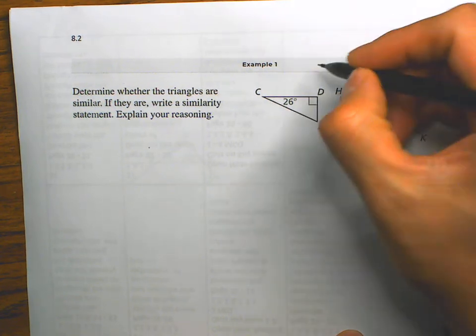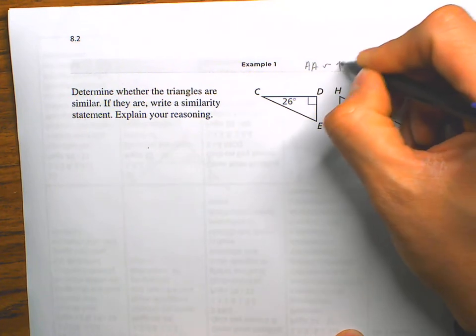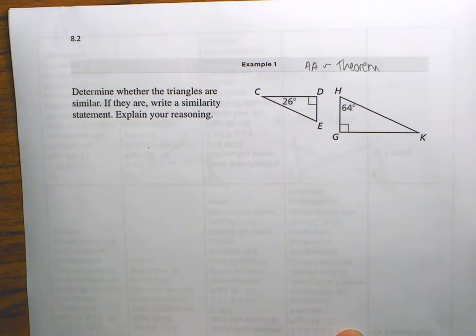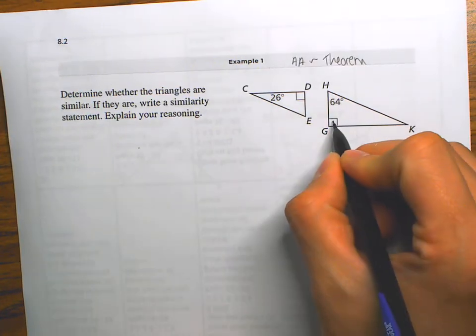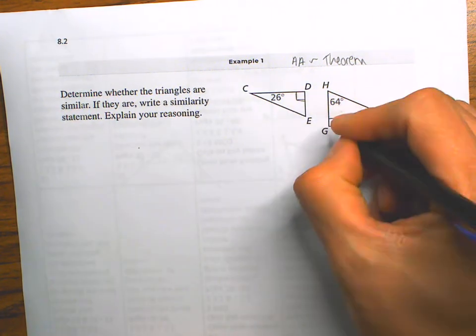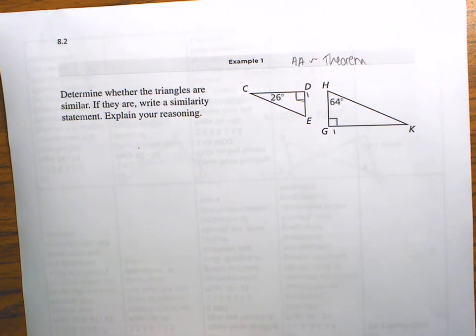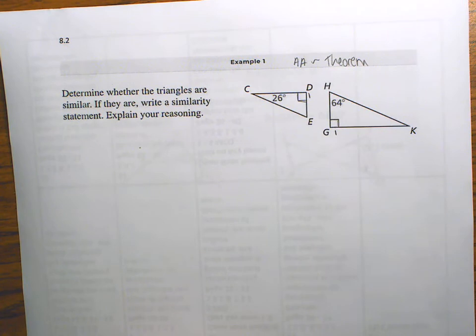So remember, we are looking for applying the angle similarity theorem. So what do we need to look for? 2 pairs of congruent angles. From what we can see in this diagram, we have a set of right angles, which we know that all right angles are congruent. So here is my first pair of angles. I need a second pair. This one's 26, this one's 64. So far, I don't have anything.